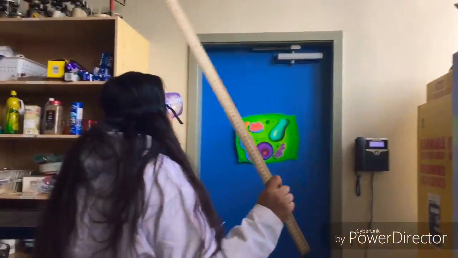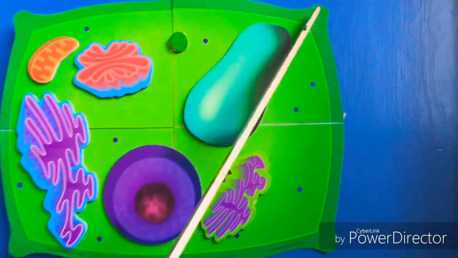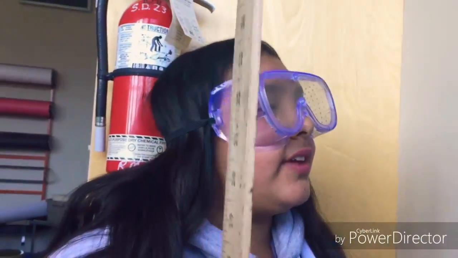So, next is the cell wall. This dark green area all around here is the cell wall. The cell wall goes around the membrane in plant cells. It helps give support to the cell, and it also protects the cell. It gives the cell its box-like shape. Robert Hooke was the first man to discover and name it.